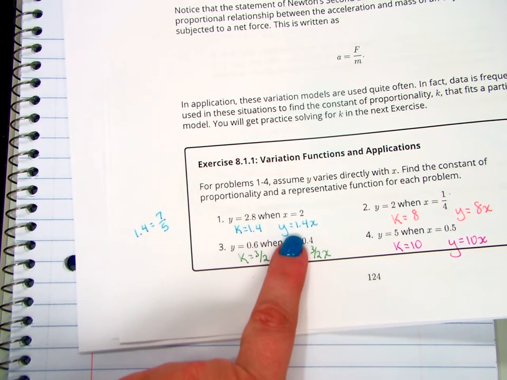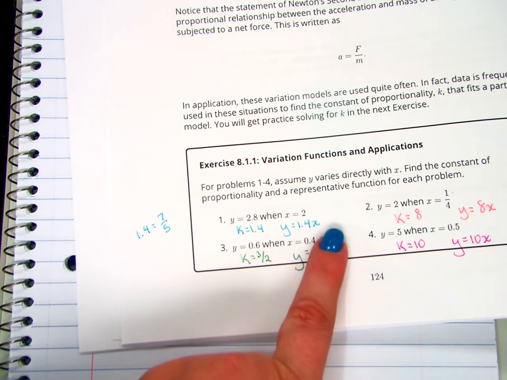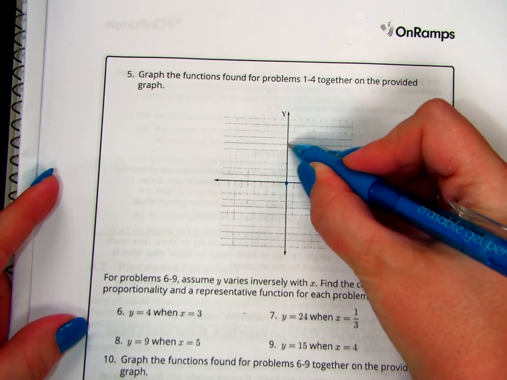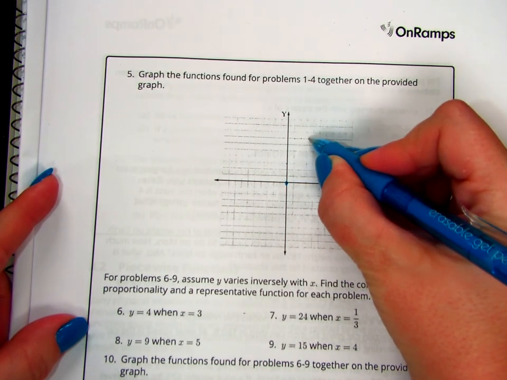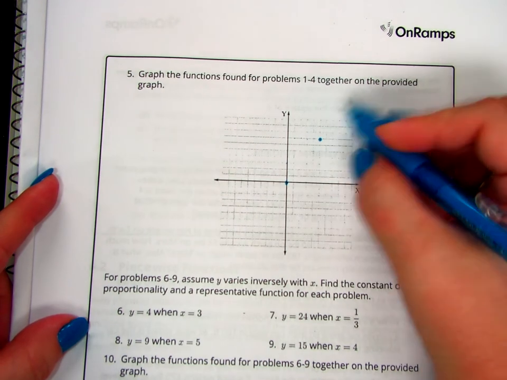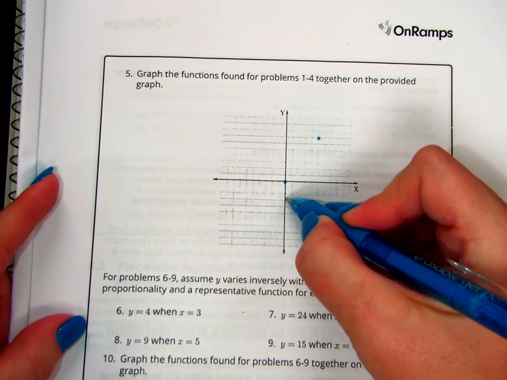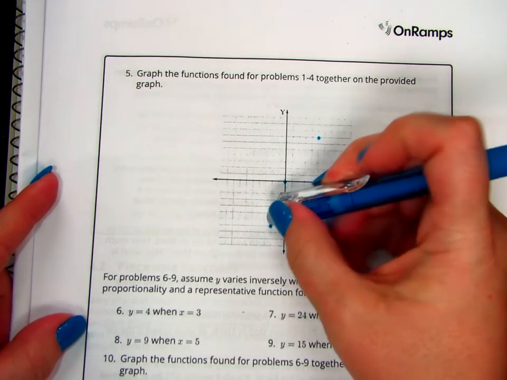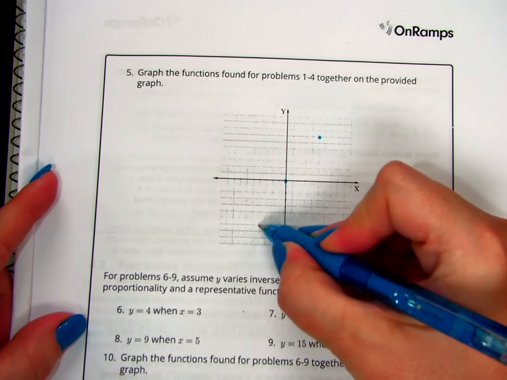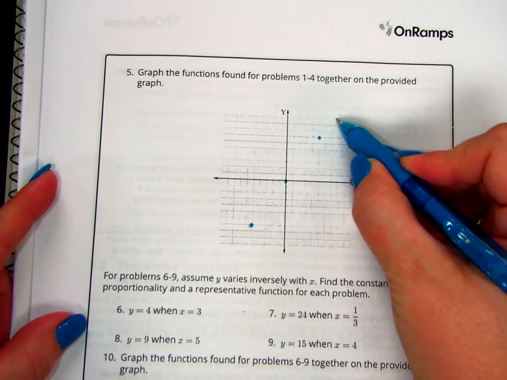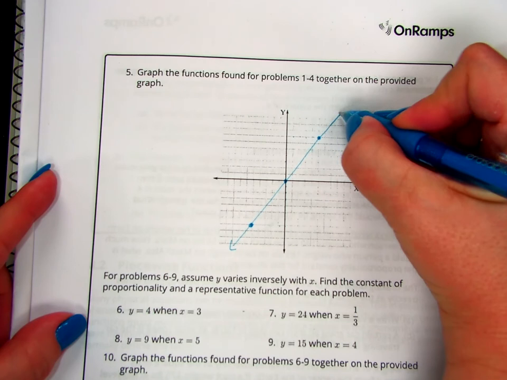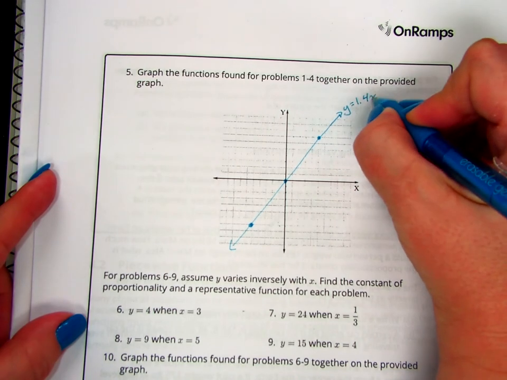So to graph number 1, I need to graph a slope of 7/5 that goes through a b value of 0 because there's nothing added on the end. So it's going to go through 0, and then it's going to go up 7 over 5. I don't have enough room to put another one, but I could also go down 7, back 5. Oops, I only went back 2. And so here is y equals 1.4x.